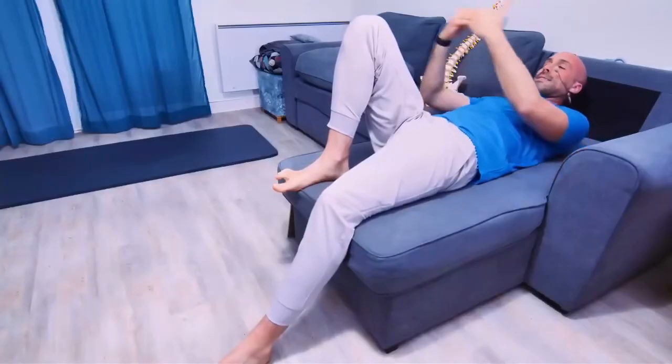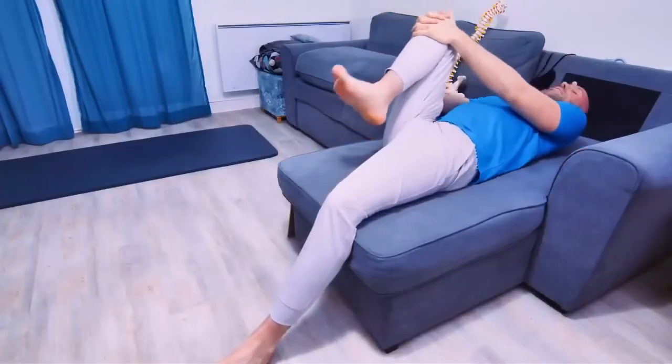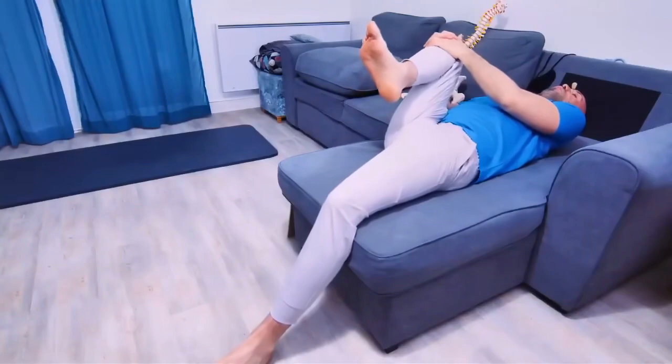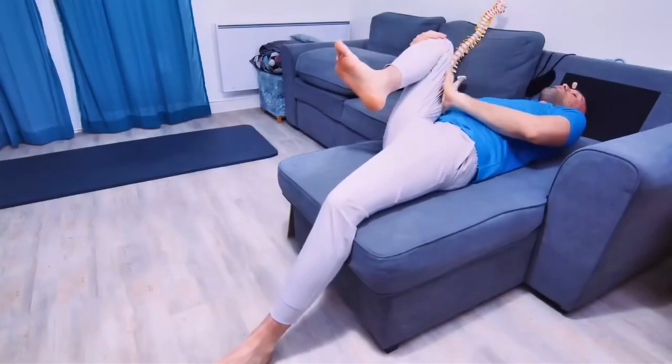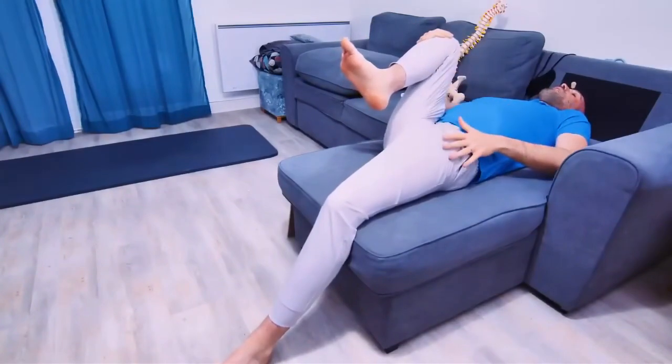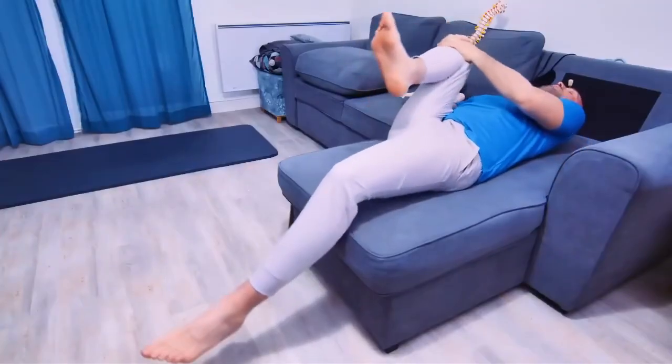Lie down, grab your knee, pull it toward the same side shoulder, and check if pain occurs in that leg from your lower back area. No, that's a good sign. If the opposite leg lifts up when you bring your knee to your chest, that's a bad sign.